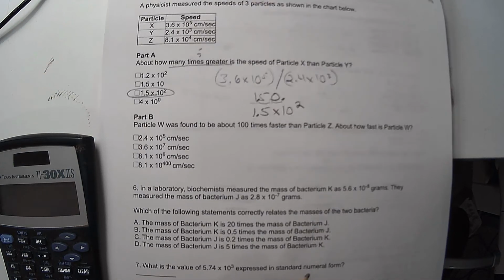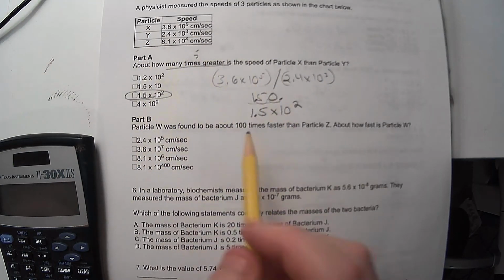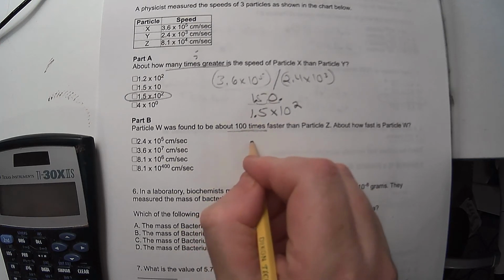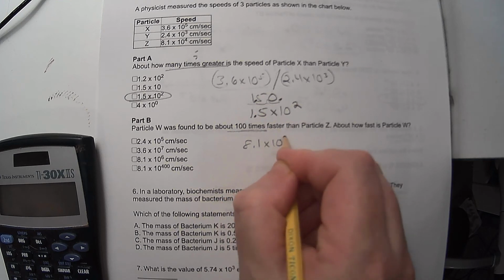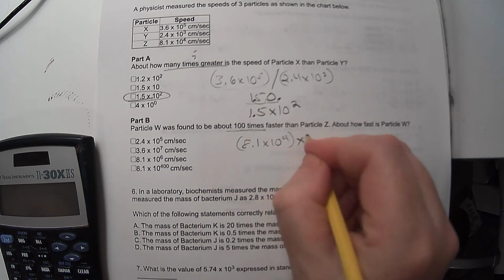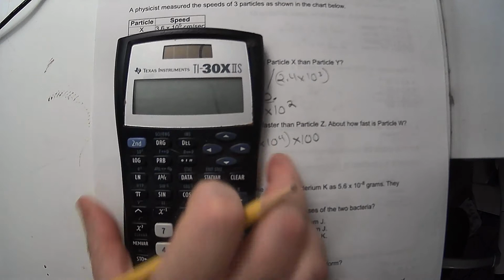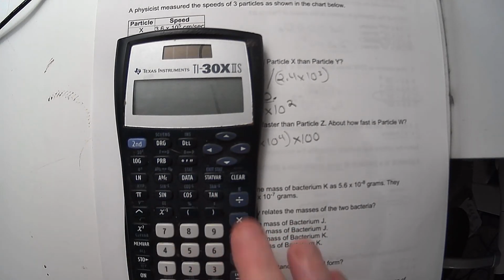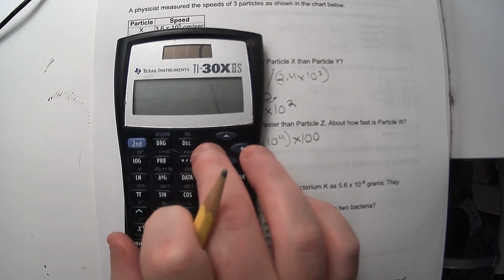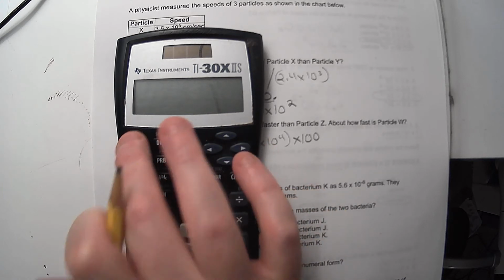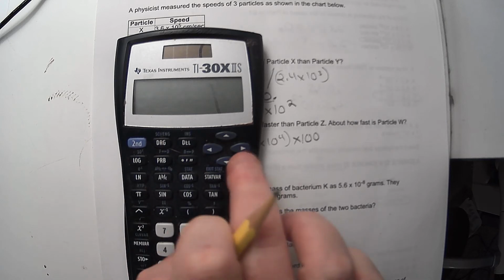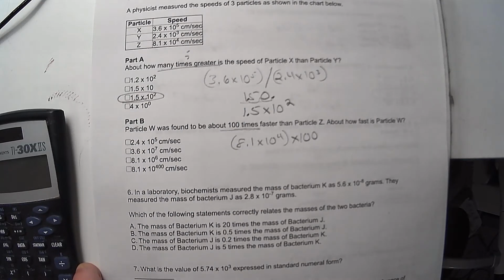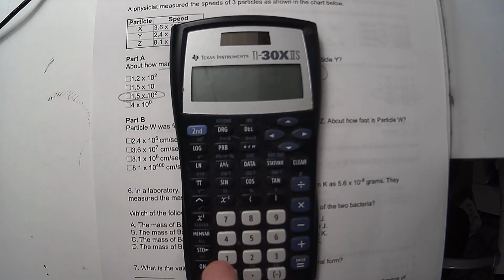So we don't actually have a W in the list, but we do have a Z, and a W is going to be 100 times faster. So I just need to multiply those out. So 8.1 times 10 to the 4th in parentheses times 100. Alright. 8.1 times 10 raised to the 4th. Forgot my parentheses. Back over here. Second, insert parentheses. Head back over to the right side, and it was times 100.